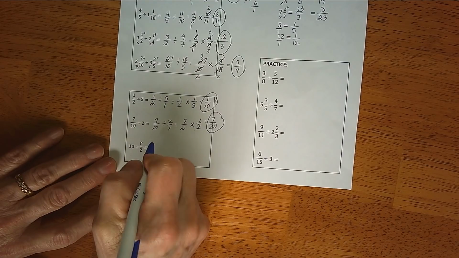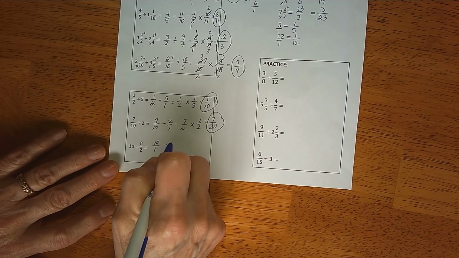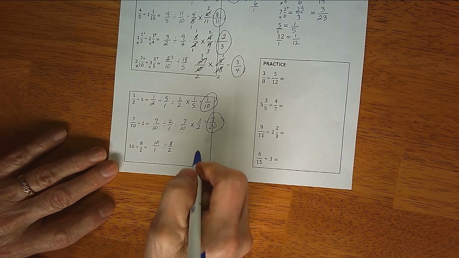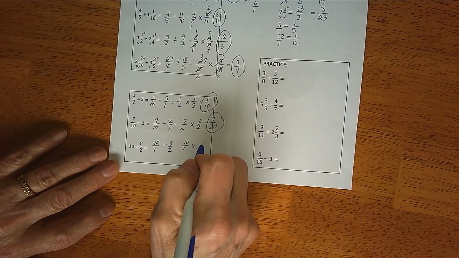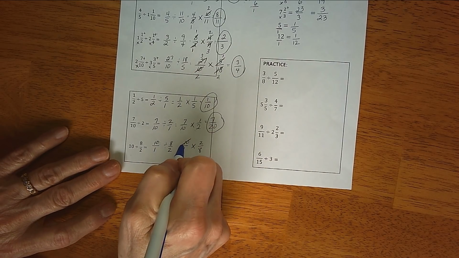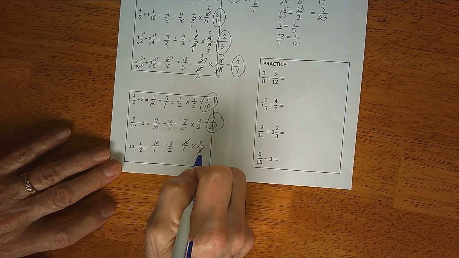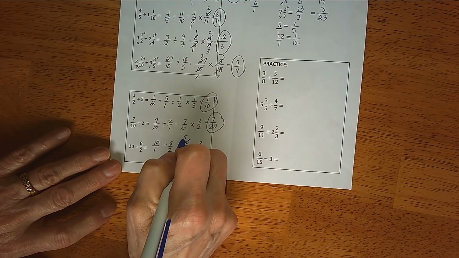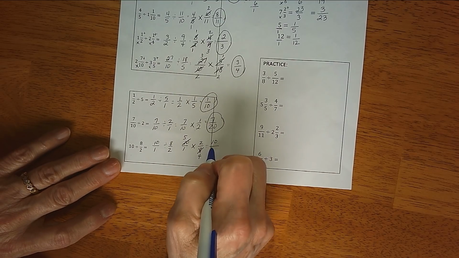All right, next one. Change the whole number to 10/1 divided by 8/2. Now we'll do our keep the first fraction, change the operation, flip the second one. Check for places to cross simplify. You see that both 10 and 8 can be divided by 2. 8 divided by 2 is 4. 10 divided by 2 is 5. 5 times 2 is 10. And 4 times 1 is 4.